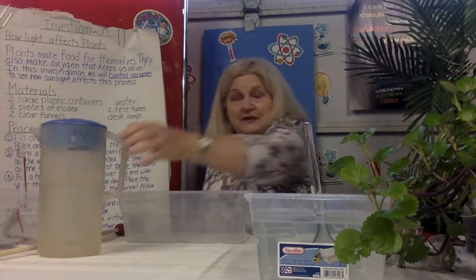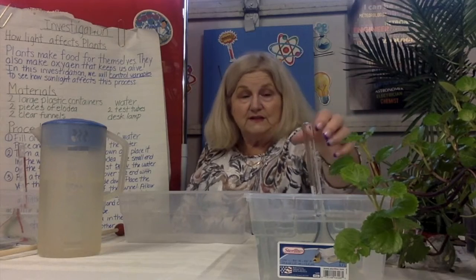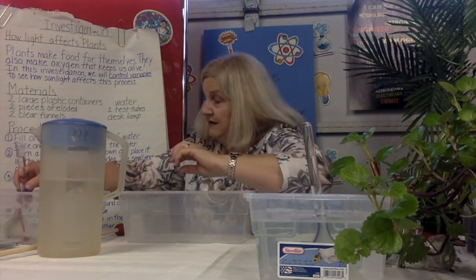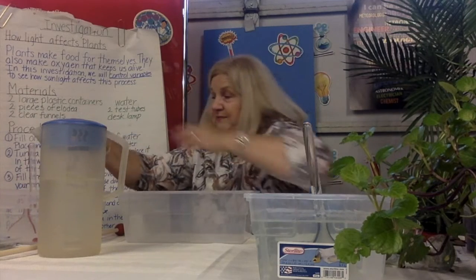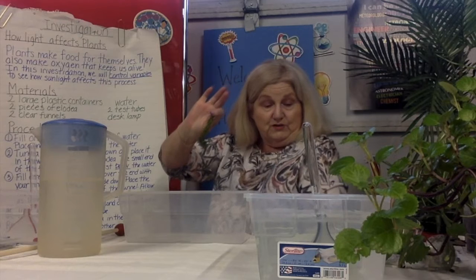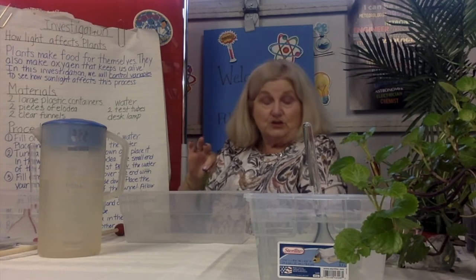You're going to need some water in a pitcher or however you want to carry your water. And then you're also going to need 2 pieces of Elodea. Elodea is a plant, I guess I can show you right here, that you can buy in an aquarium shop. And then you need 2 clear funnels and 2 test tubes.